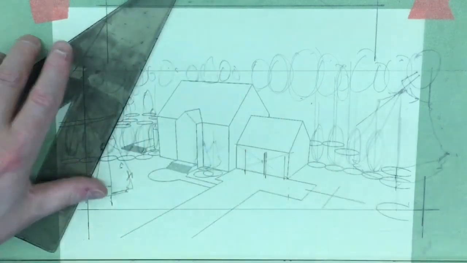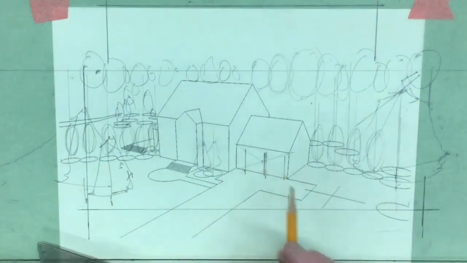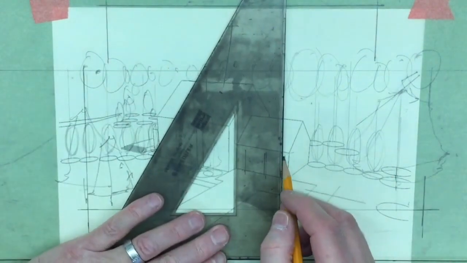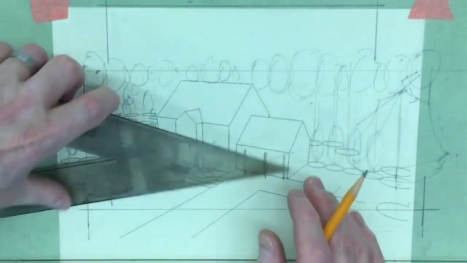And again, laying out those doors. And again, I'm just kind of eyeballing where they are. You can tell by looking at it that they're a little closer to the right side than the left side.